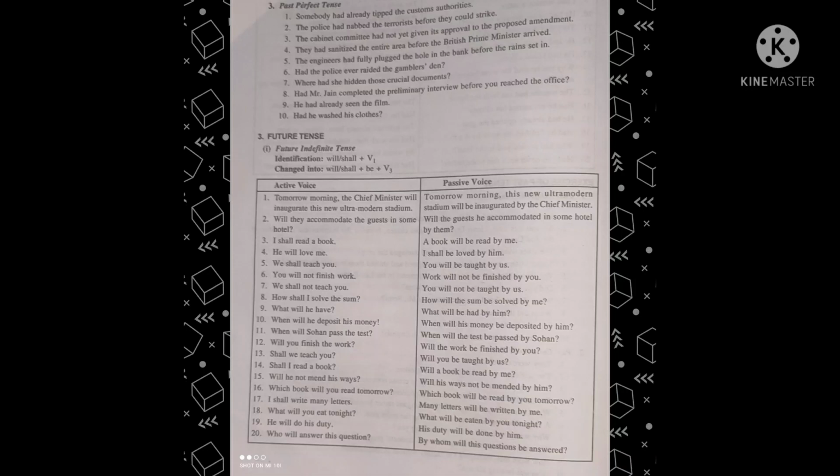Will you finish the work? Will the work be finished by you? Shall we teach you? Will you be taught by us? Shall I read a book? Will a book be read by me? Will he not mend his ways? Will his ways not be mended by him?